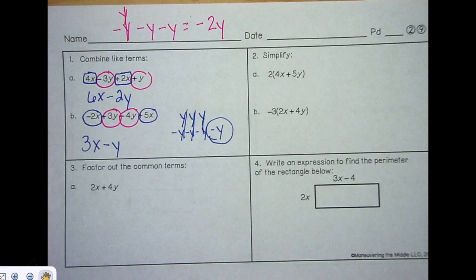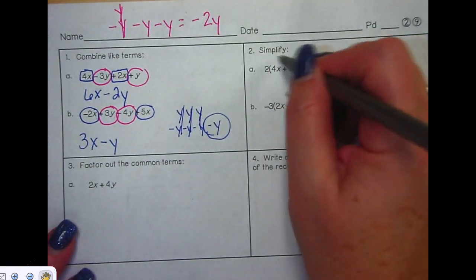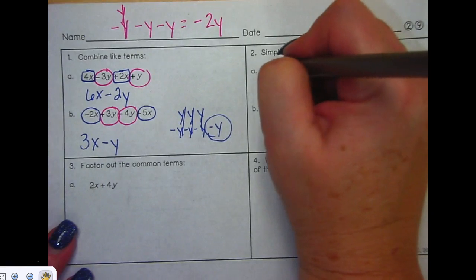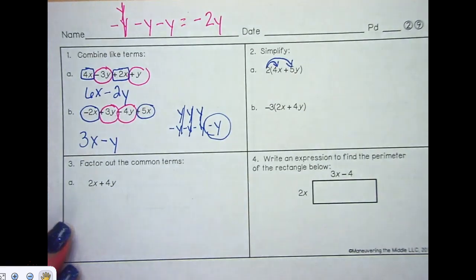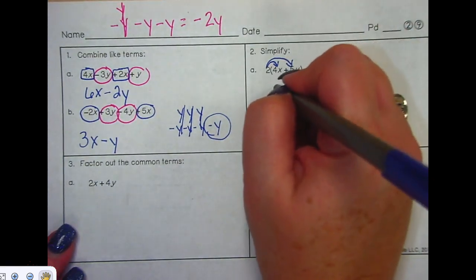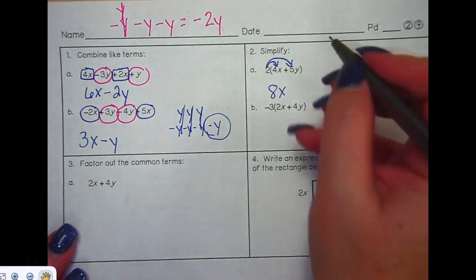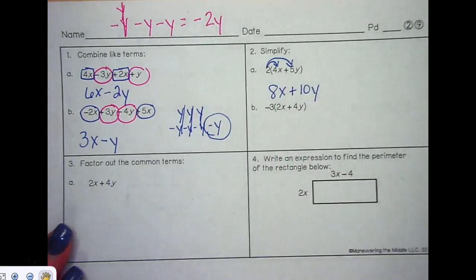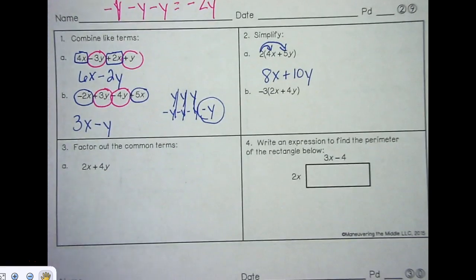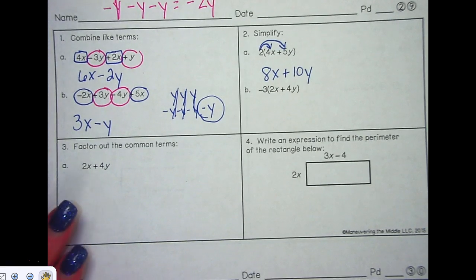Sophie? Distribute the 2. Distribute, multiplying both of those, and I have heard that as shooting the arrows. That means we're going to multiply both of those terms by 2. 2 times 4x is 8x. 2 times 5y is 10y. So plus 10y because those are both positive. Can I add that any further? Can I get 18 somethings? Can I add the coefficients 8 and 10 together? Why? They are not like terms. They have different variables. They cannot be combined.